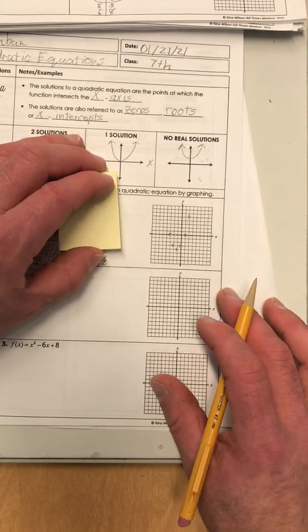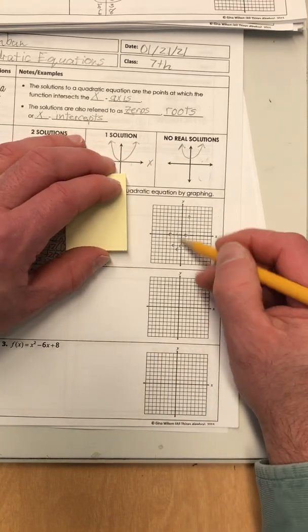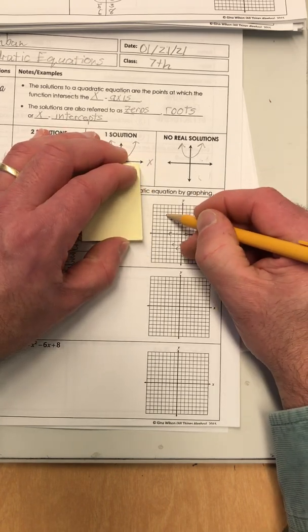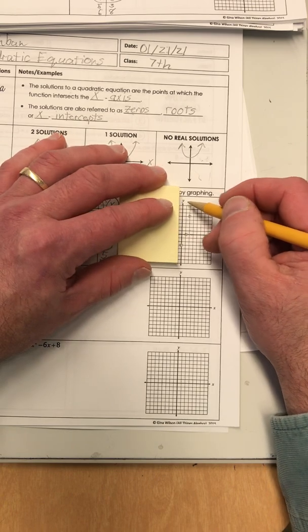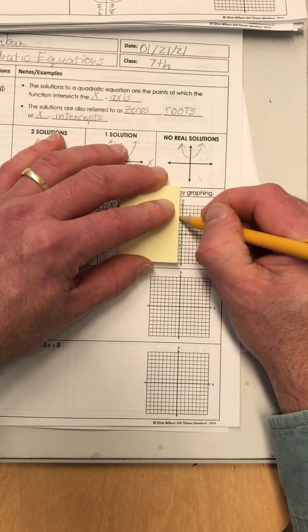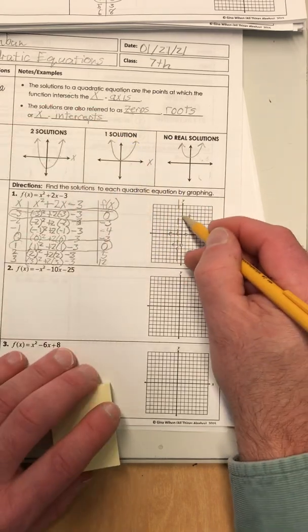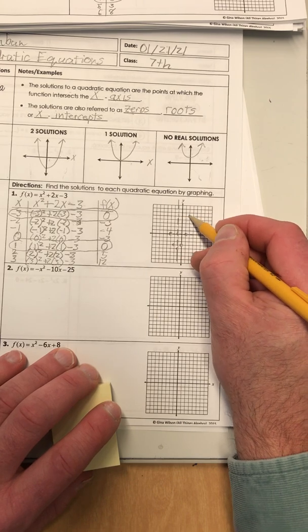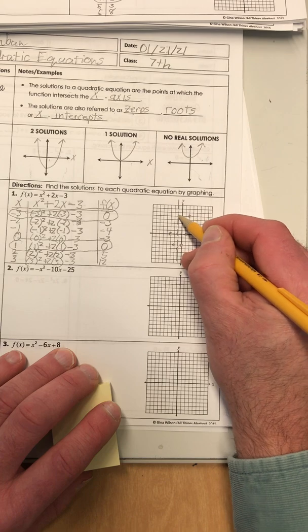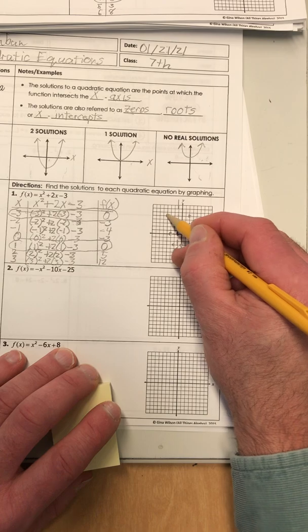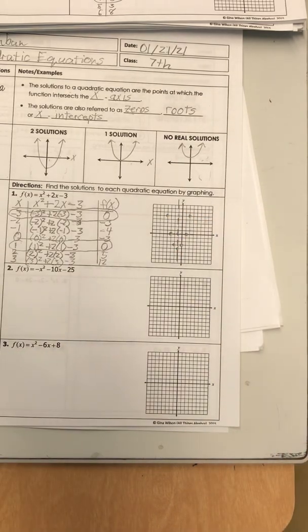So I'm looking at this now, and one thing I can take into account is that I'm missing this point over here. But I could take the line of symmetry, because this is a parabola, and I could reflect across that line of symmetry. I'm 3 places to the right of the line of symmetry for the graph. So I could move 3 places to the left of the line of symmetry and make another point just to fill it in, okay?